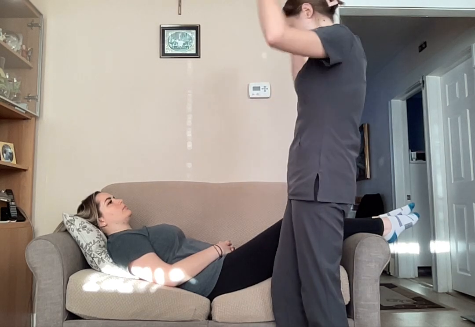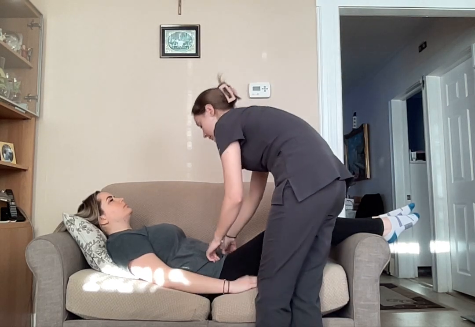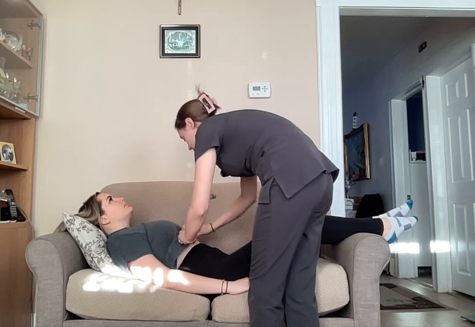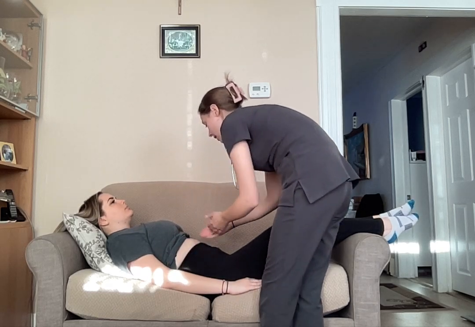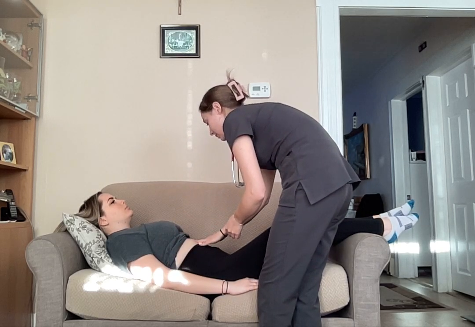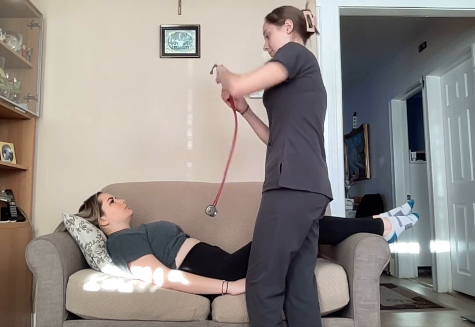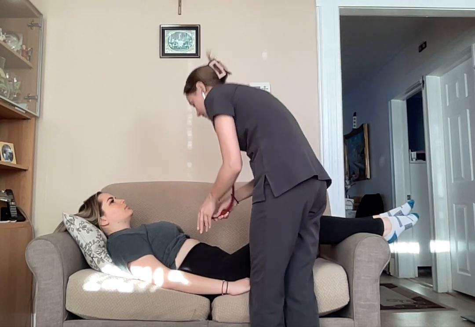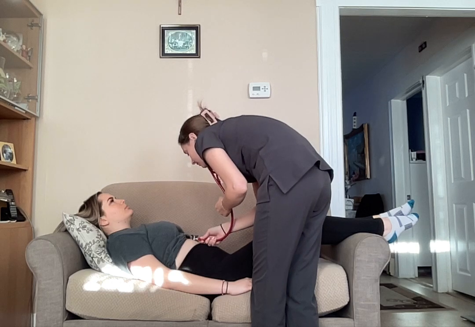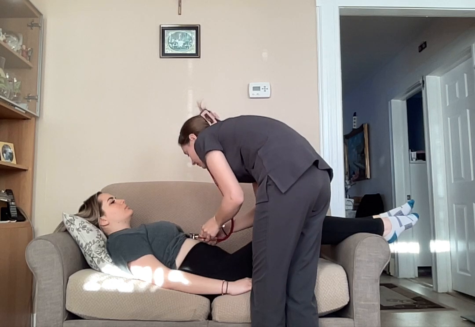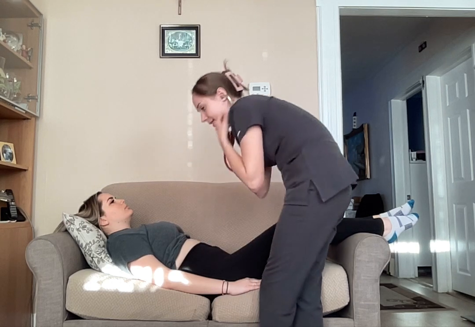Next, I'm going to assess your arteries. So for your arteries, I'm going to lift up your shirt. We'll start off with the aorta. So there's no visible pulsations. I'm going to palpate, no thrill, and then I'm going to listen. And no bruit can be heard.